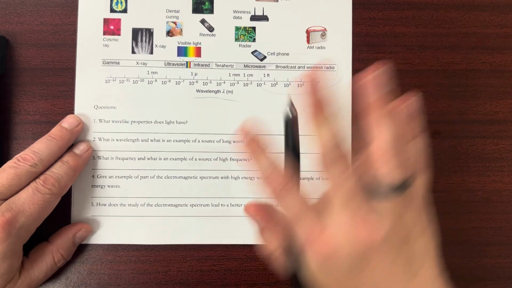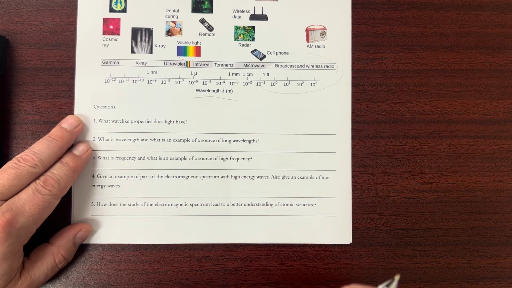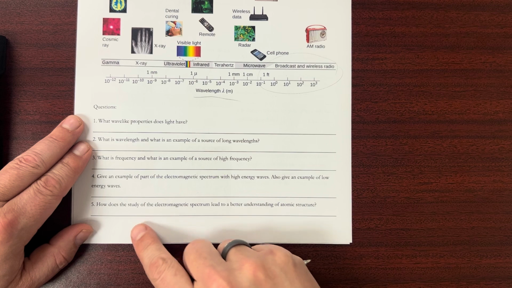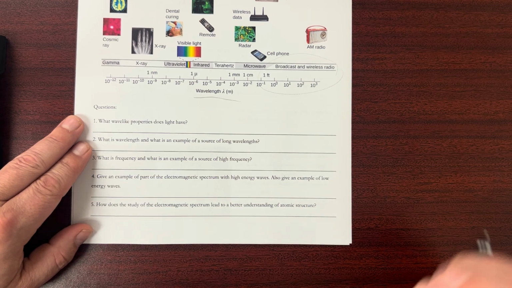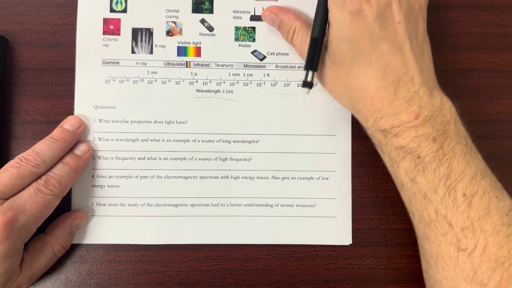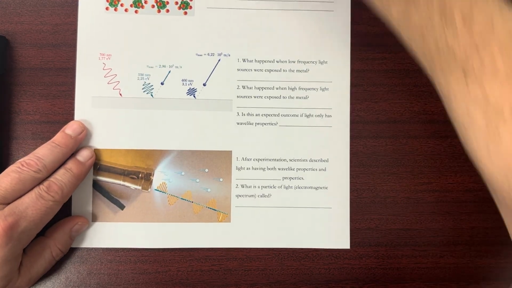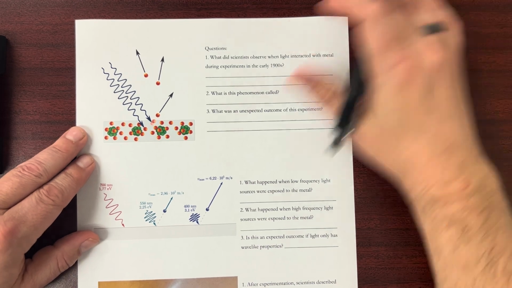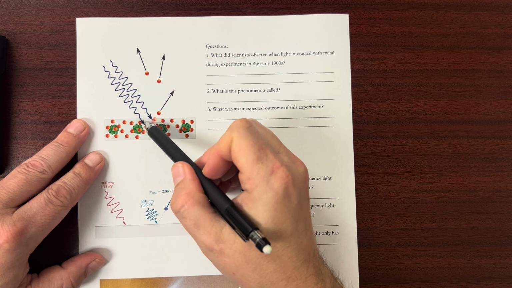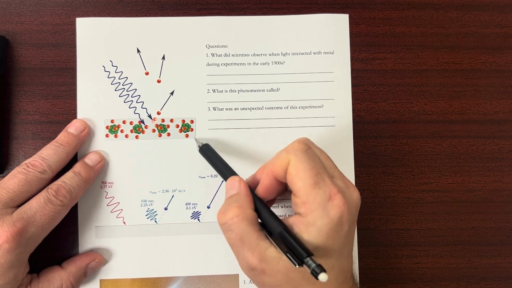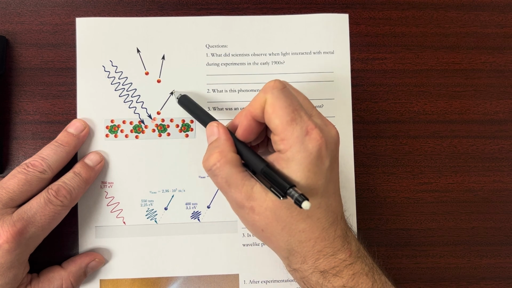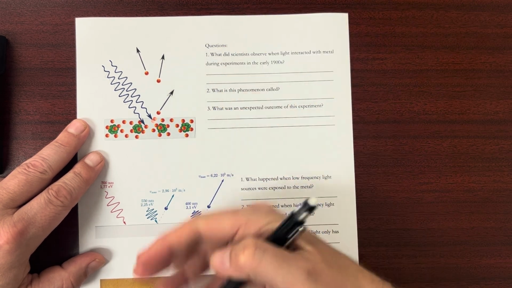Now, the reason we're studying this is because light will interact with electrons in a very specific way. And in the early 1900s, this gave us some information about the structure of the atom. All right, let's look at this next page. We're going to go a little further. So in this image, we see light coming in at a certain frequency. It's hitting this metal plate. And when it hits these electrons, some electrons are emitted. They're given off.